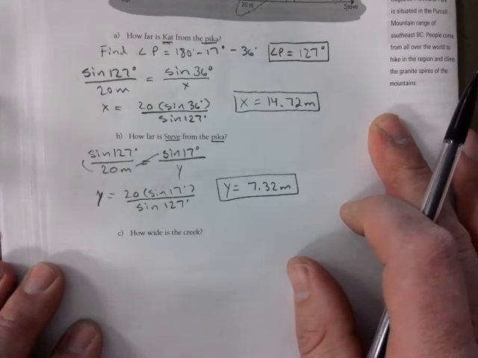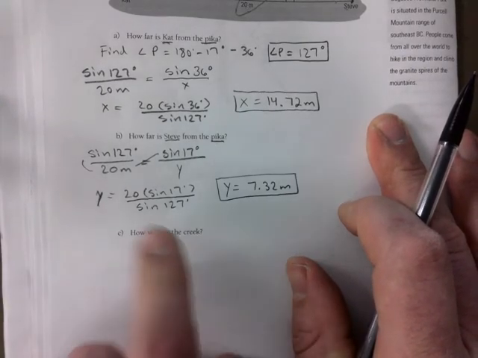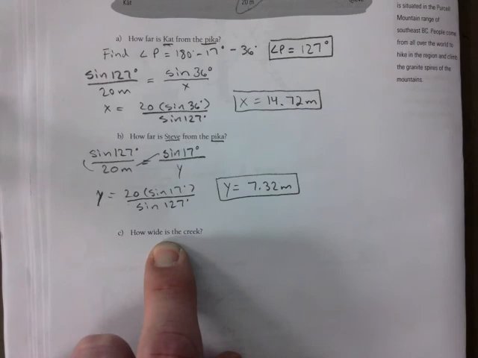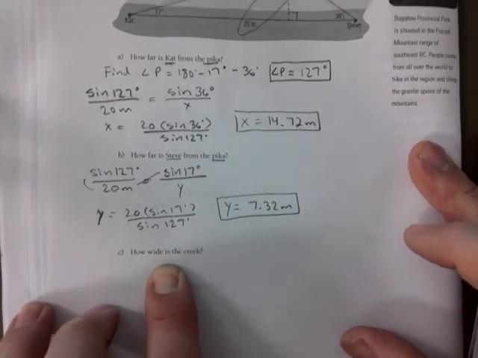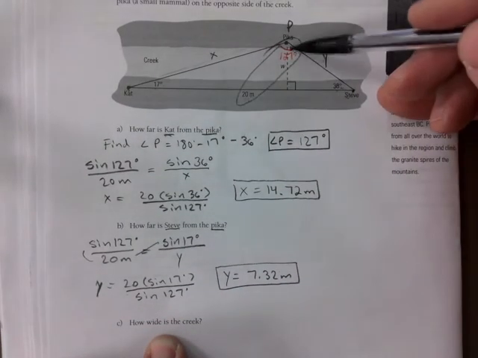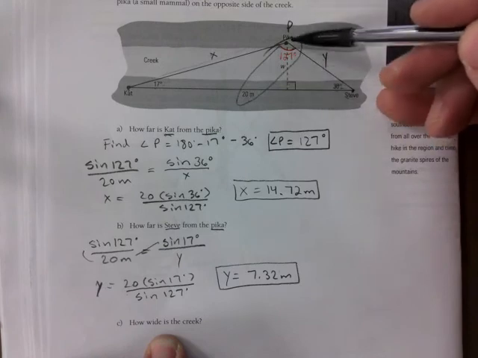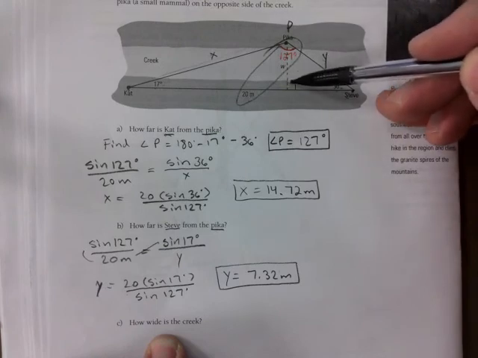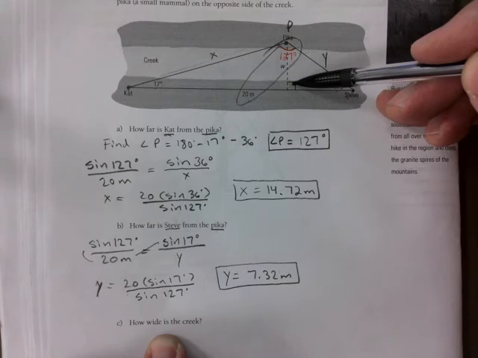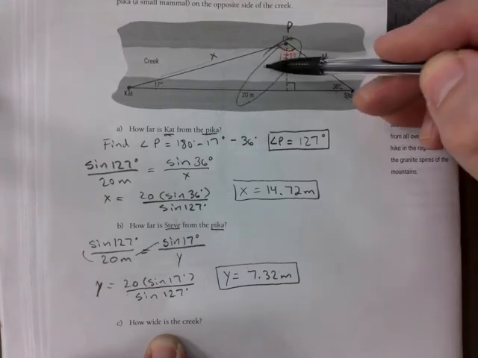How wide is the creek? This is the tricky one. This would be a 2-mark question. Okay, so the width of the creek, right, is from end to end here. So it's inside the triangle, right? This line is inside the triangle, so you're gonna have to cut it.